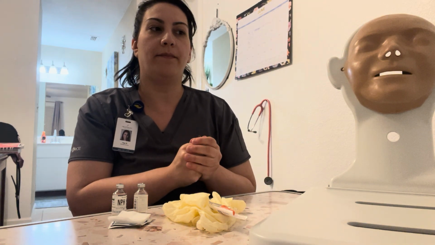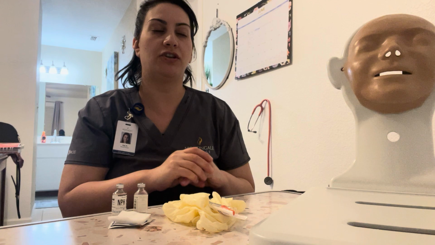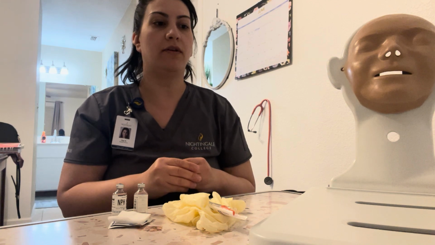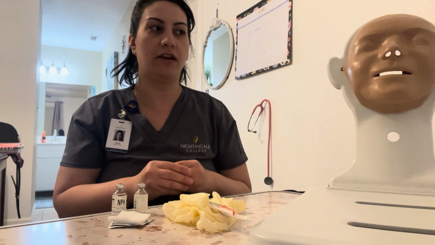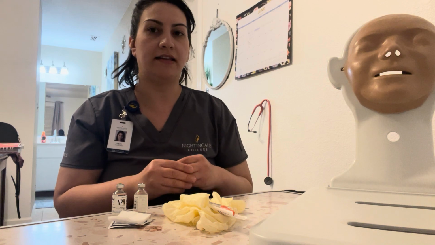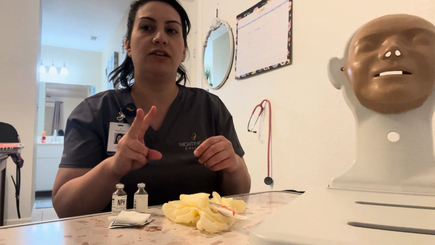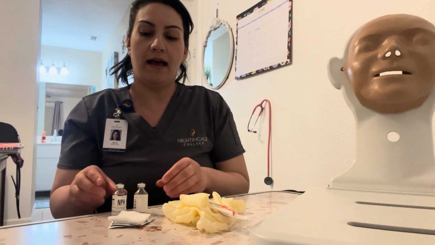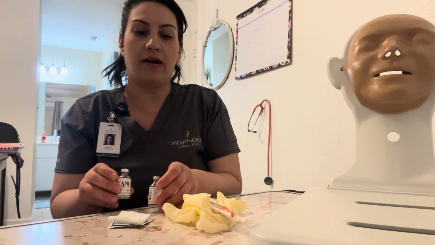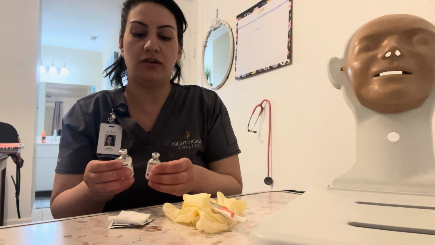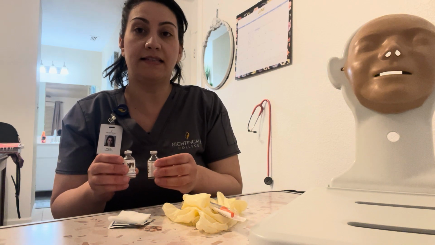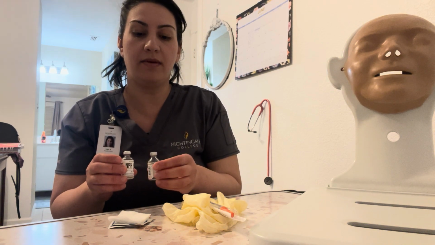I will introduce myself to my patient. Hi, Mrs. Smith. My name is Olga. Can you please verify your first name and your date of birth? As she verifies that, I'm going to go ahead and verify her wristband. This is going to be my 2 patient identifications. As we started off, I'm going to verify against the MAR the second time, as I did in the beginning.